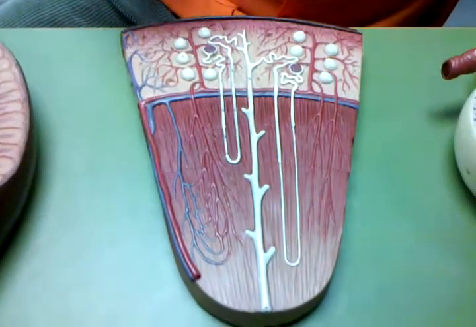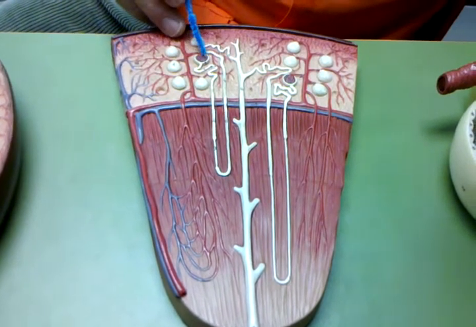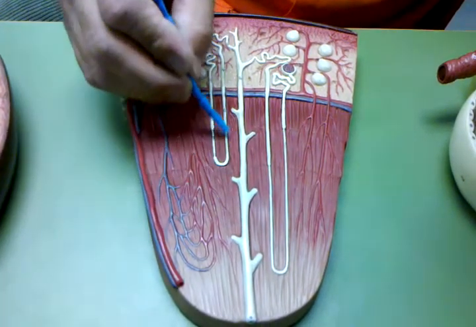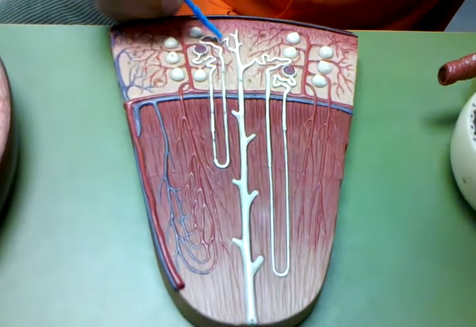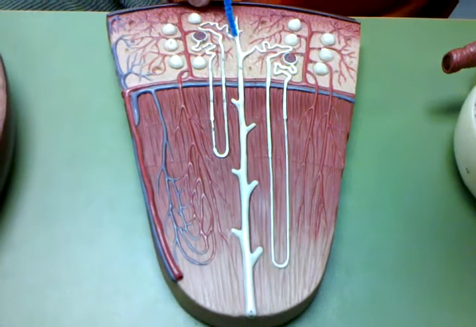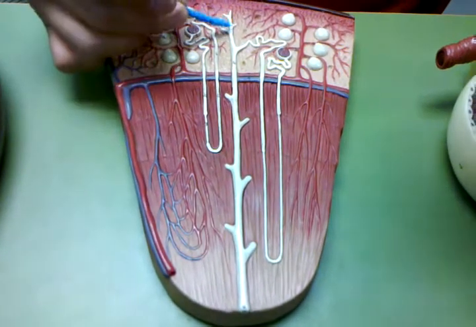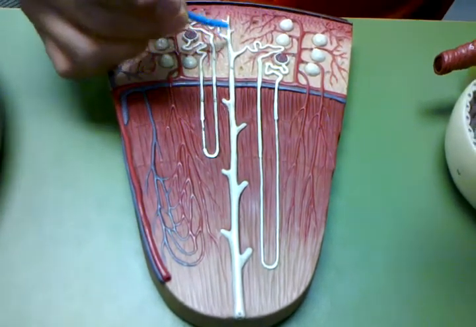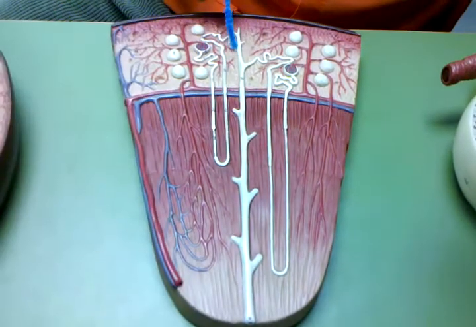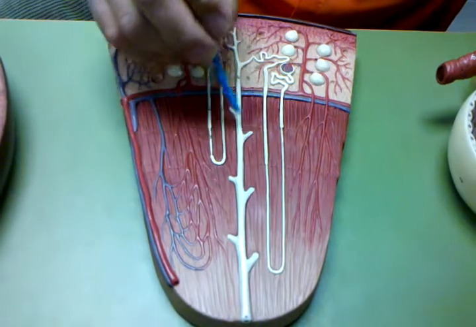Now, when we say nephron, one nephron is where you go from the glomerulus through the proximal convoluted tubule, through the loop of Henle, through the distal convoluted tubule, and finally where you empty into the collecting tubule. So that's one single nephron all the way through there. Each collecting tubule, which you can also call a collecting duct, will be emptied into by multiple nephrons, and that's what we're seeing right here.